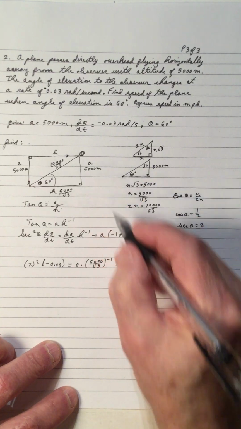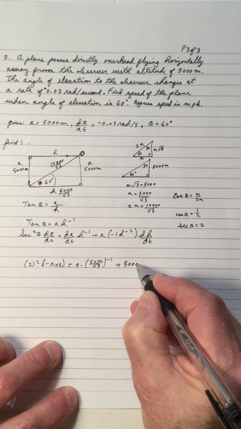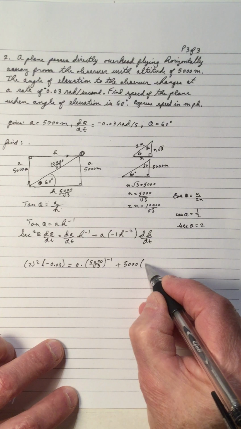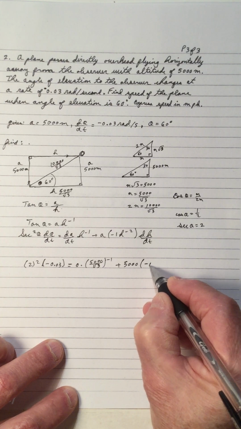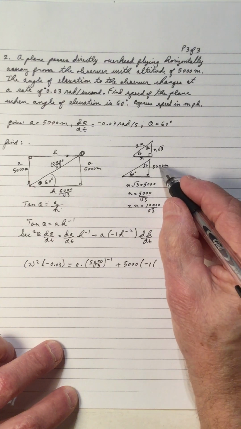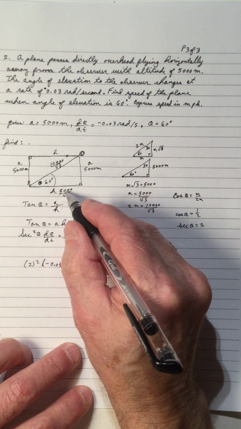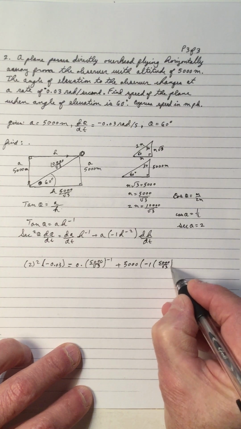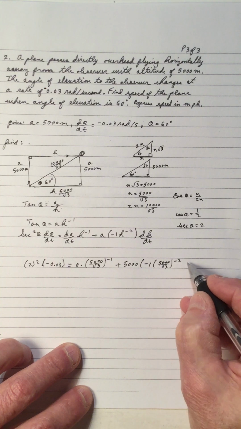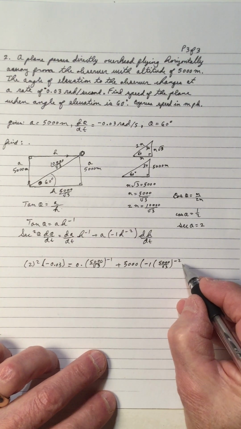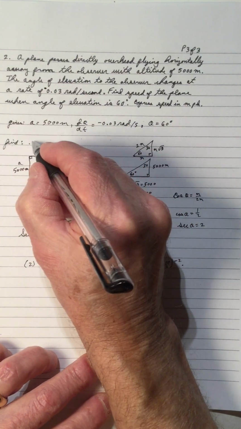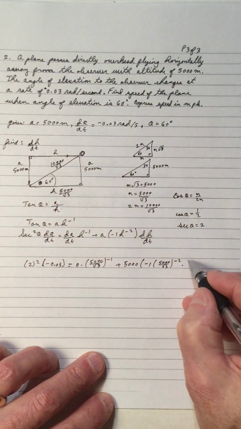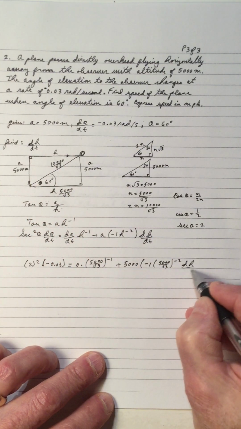So we got A is 5,000. And we have negative 1. H is 5,000 divided by root 3 to the negative 2. And I forgot to write down, we got to find the speed of the plane, so that's dh dt. Forgot to fill that in. So that's dh dt.